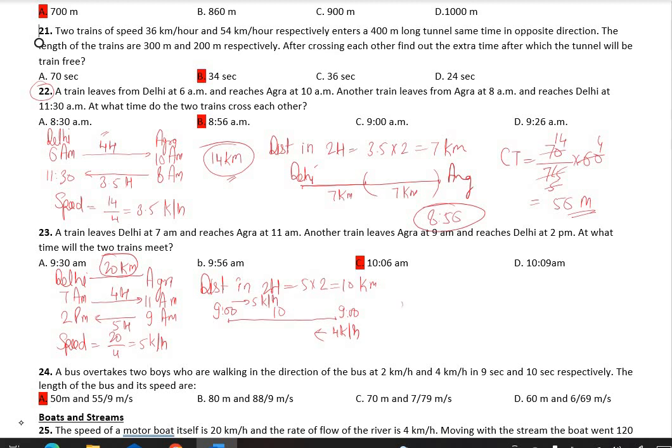So we can simply find the crossing time. Crossing time will be the total distance divided by the relative speed. So the relative speed will be 9, and converting this into minutes, we multiply by 60, right?